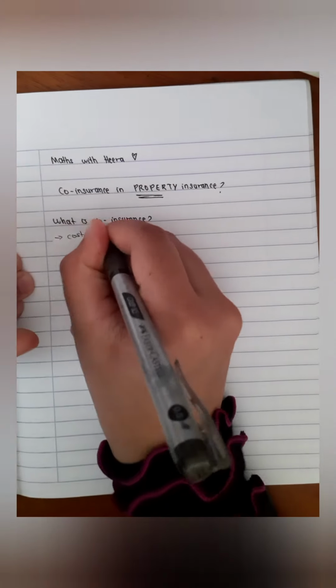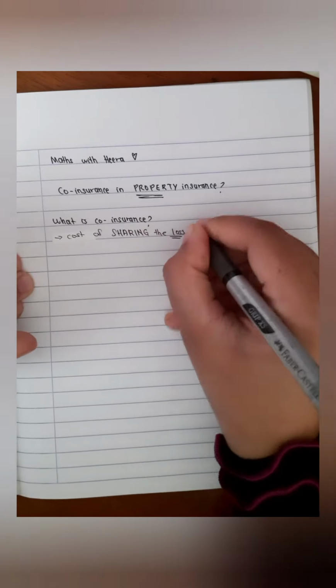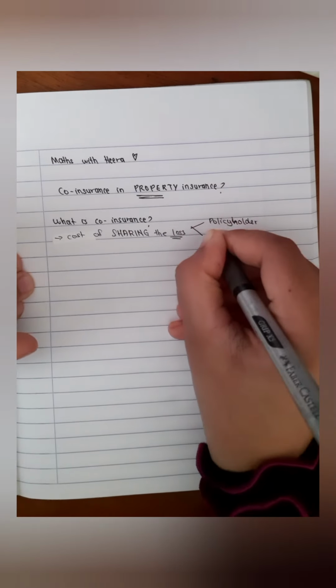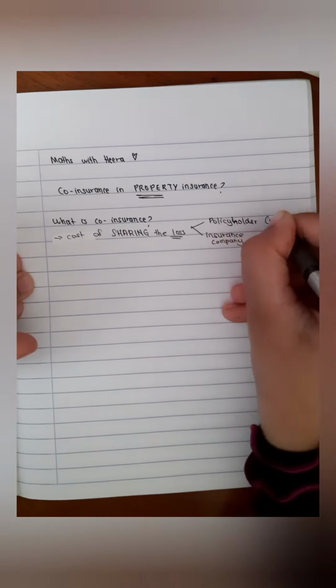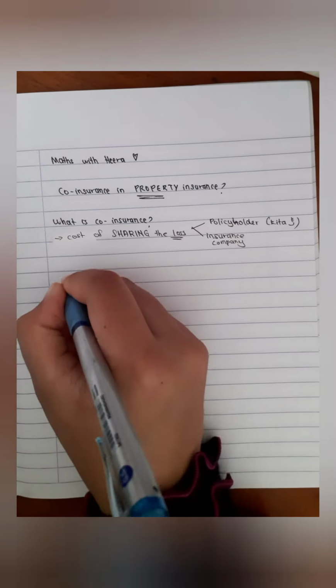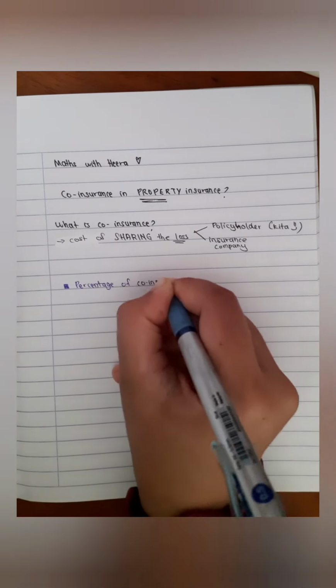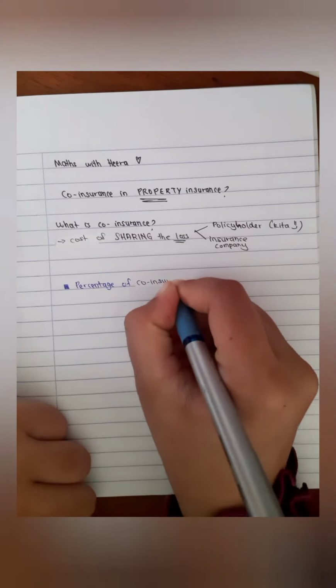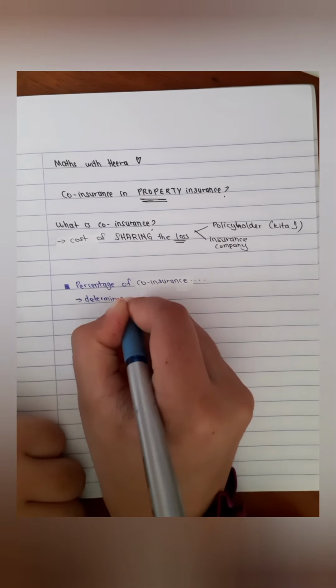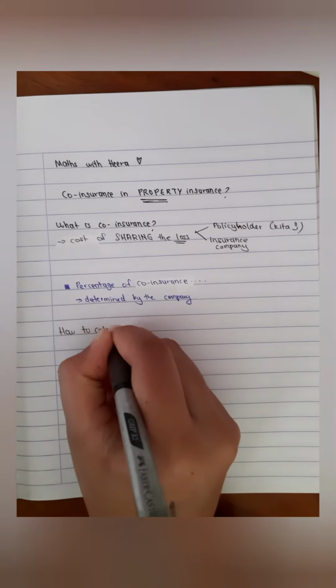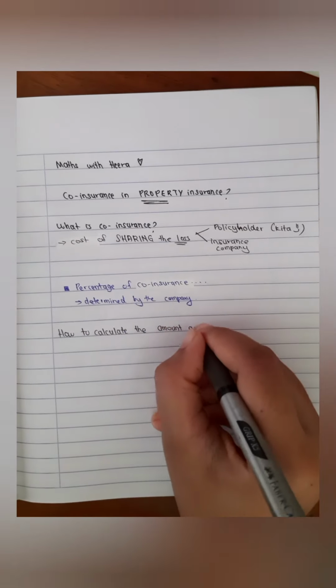First and foremost, what is coinsurance? Coinsurance is the cost of sharing the loss between the policyholder, which is us, and also the insurance company. There is something known as the percentage of coinsurance, which is determined by the company. For example, 80%. So this 80% from the actual value of our asset is the amount of required insurance.